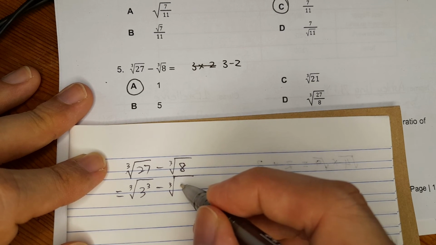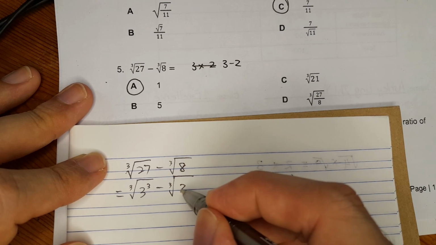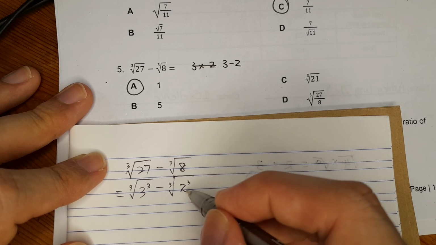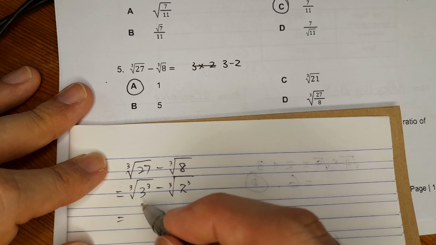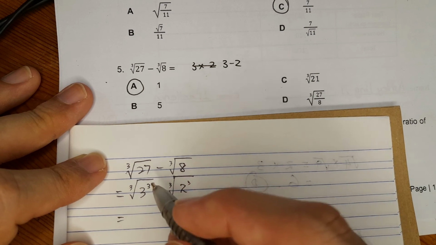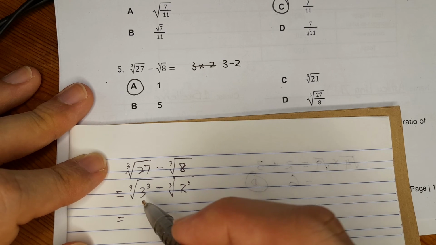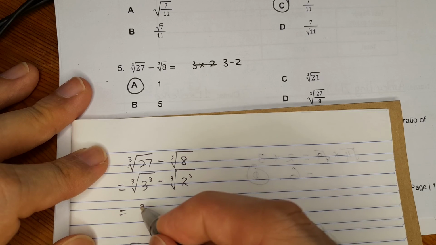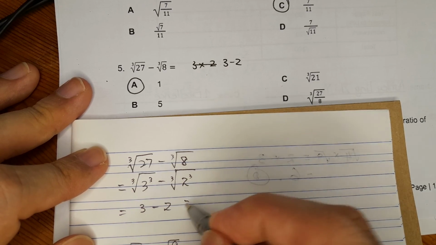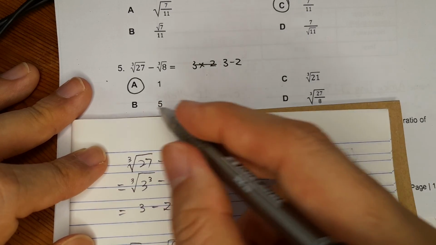Whereas 2 times 2 is 4, and times 2 again we get 8, so this is the cube root of 2 cubed. 8 is 2 cubed, 27 is 3 cubed. We have also covered before that the cube root and the cube cancel each other, they are the inverse of each other. So we get 3 minus 2, and therefore your answer is 1. Hence A.